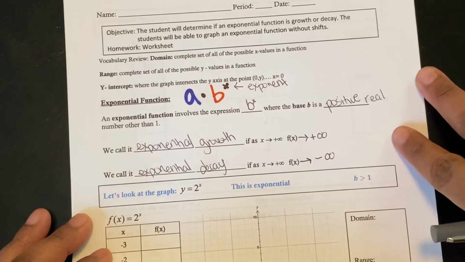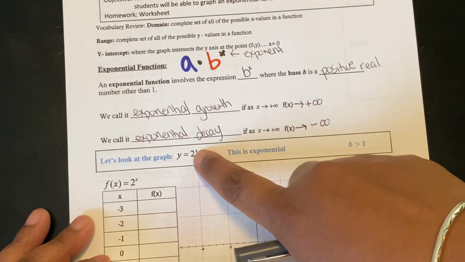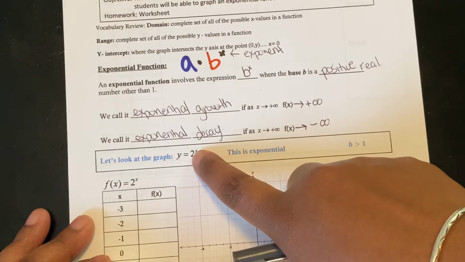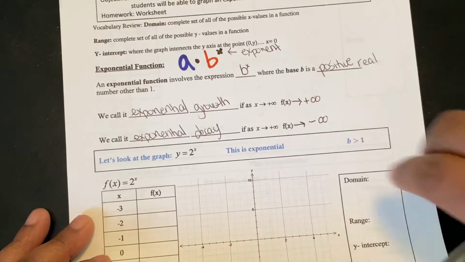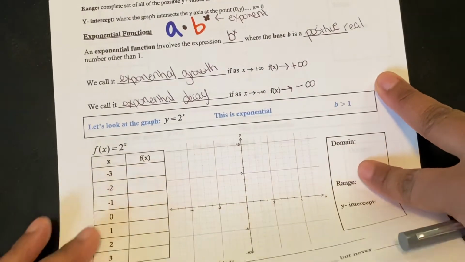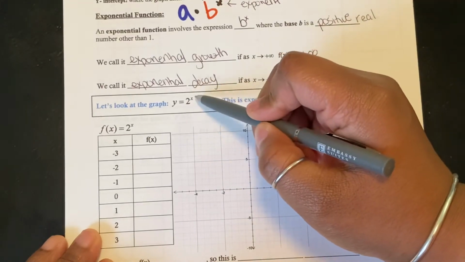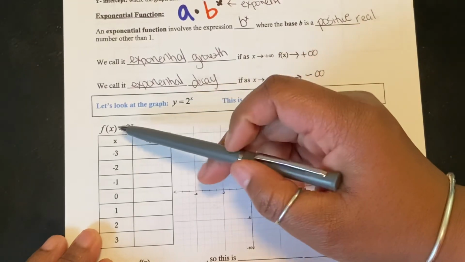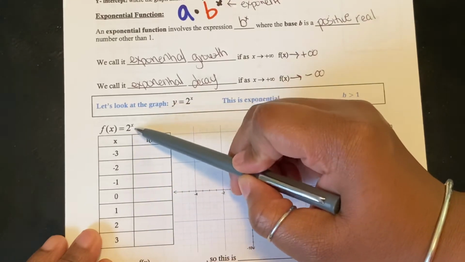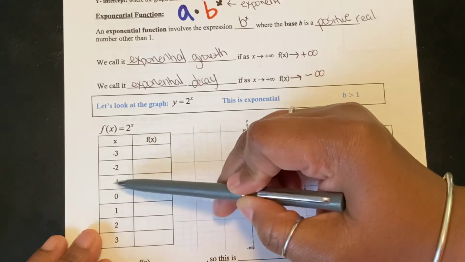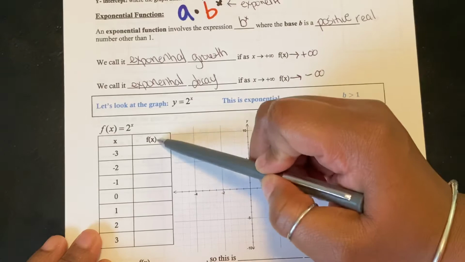Let's look at our first case. So look at the graph of y equals 2 to the power of x. Let's wait and see what it's going to be. So what I'm going to do is plug in these x values into my function y equals 2 to the power of x. Wherever I see x, I'm going to plug in -3, -2, -1, and so on. And I'm going to get out f of x values or y values.